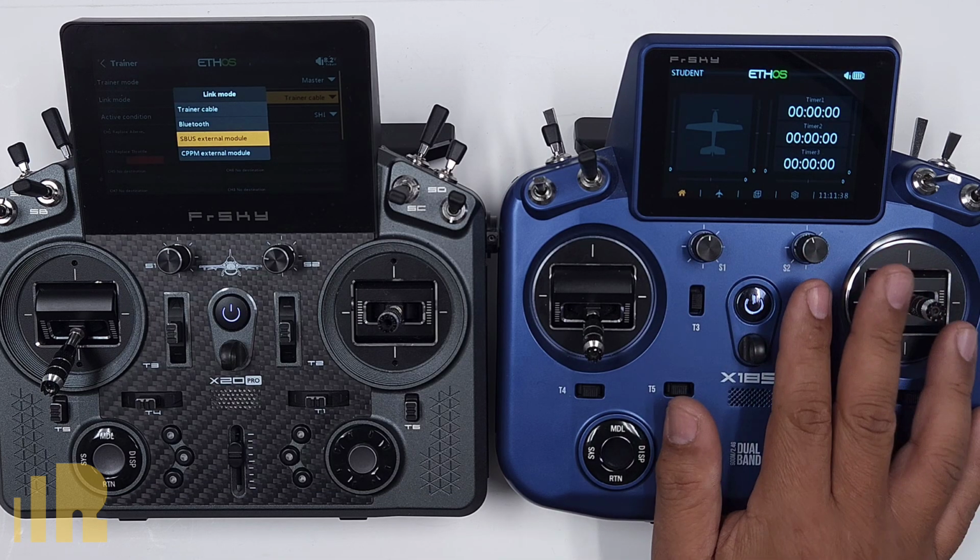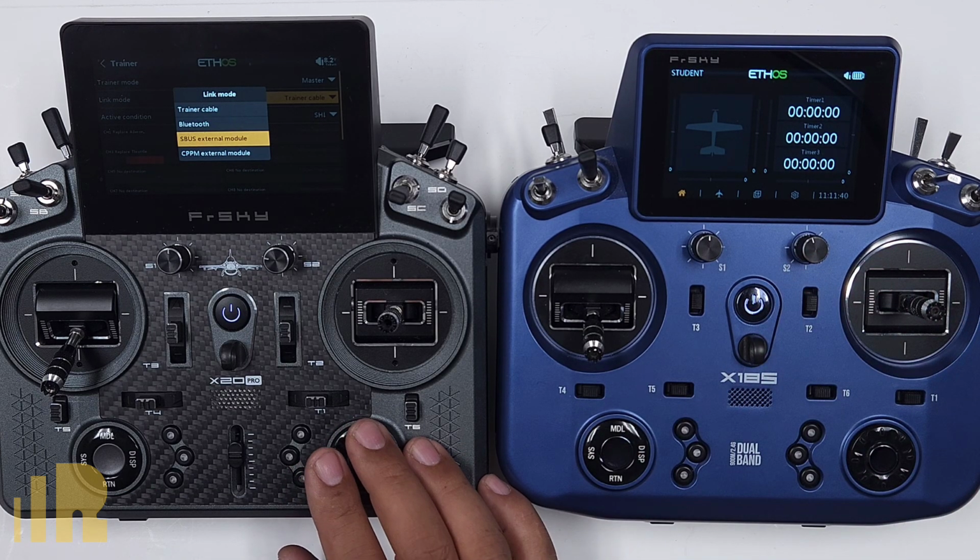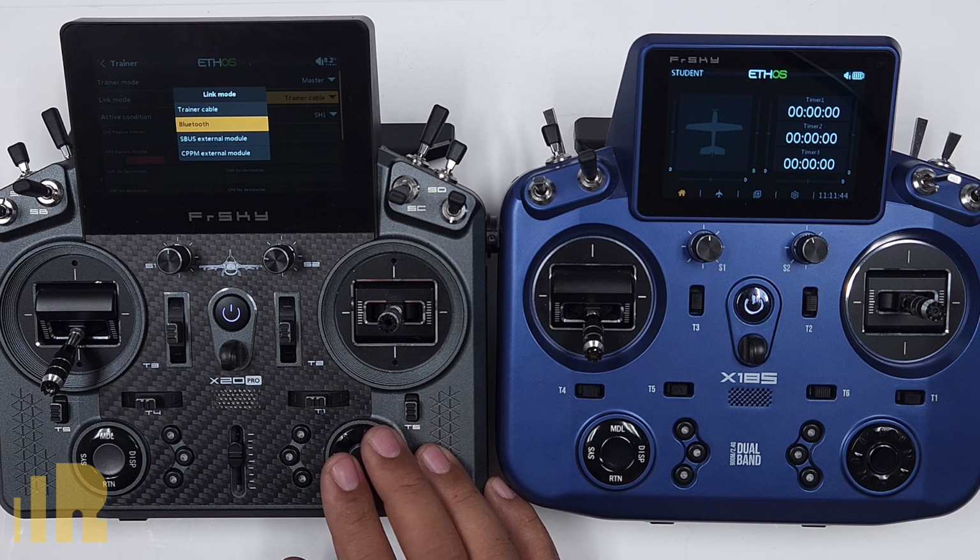how you link this student radio. But the way that we're going to link it is either trainer cable or Bluetooth. So we're actually going to do Bluetooth, but I'm going to go over here to trainer and explain that.